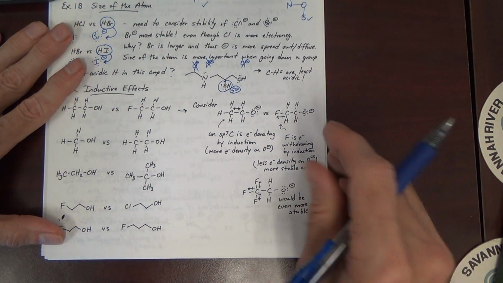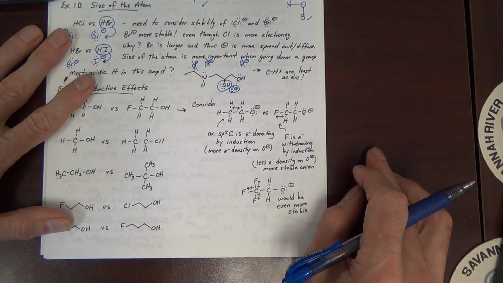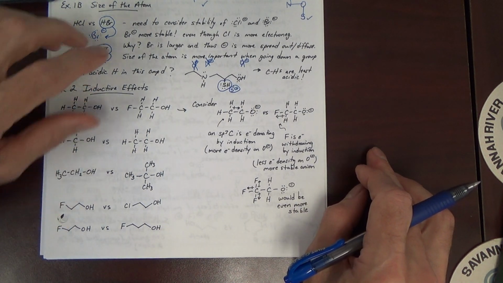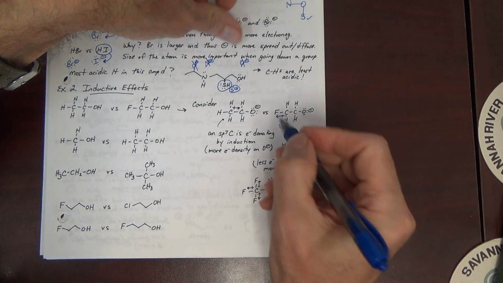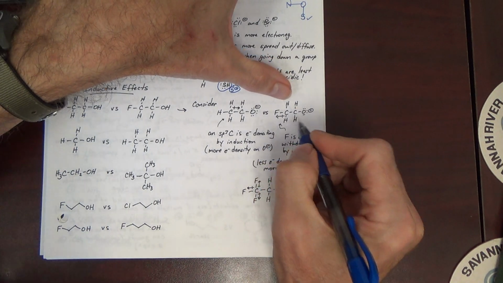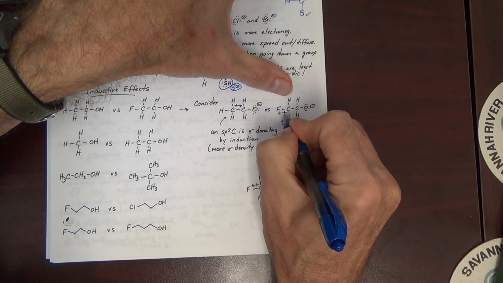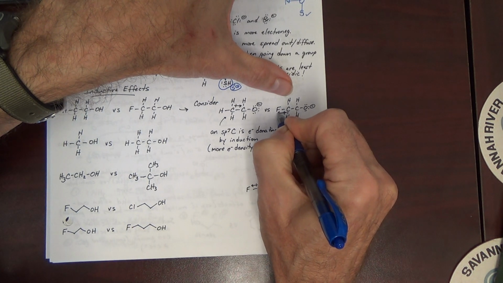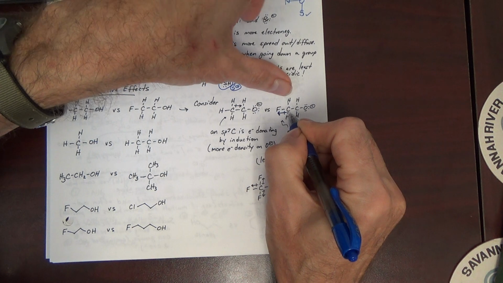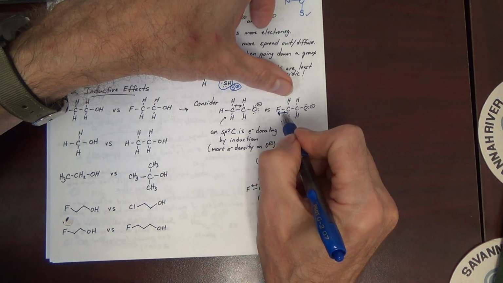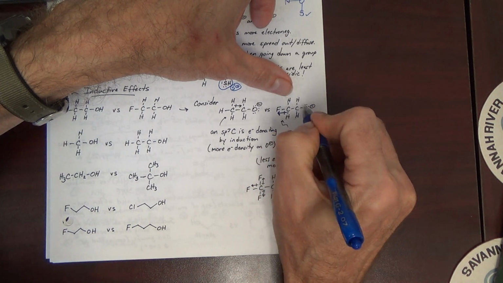And let's assess the electronics here. Now the one with the fluorine has a dipole. Let's look at it first. All right. The fluorine is pulling here. Now the effect of the fluorine is felt all the way through here.